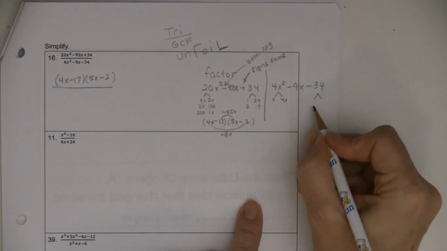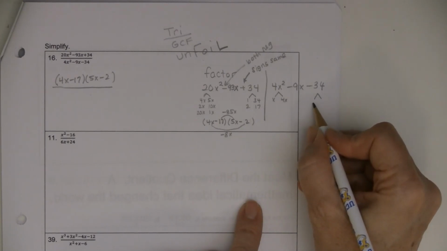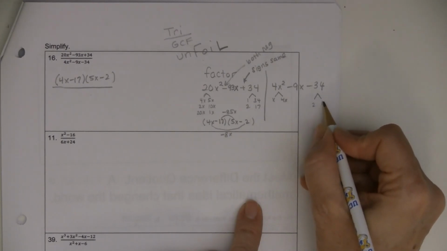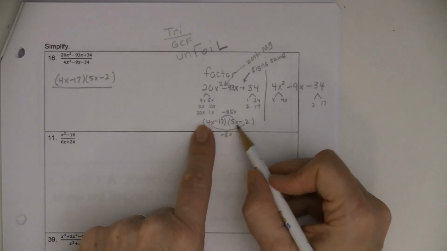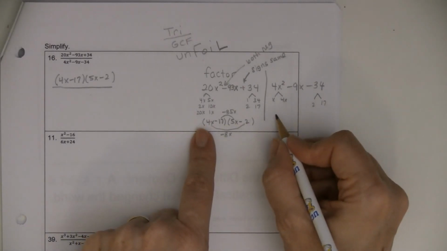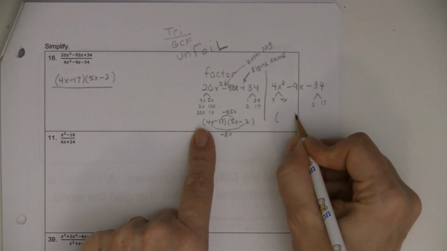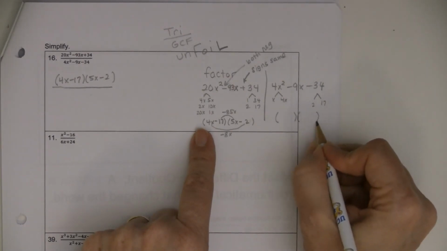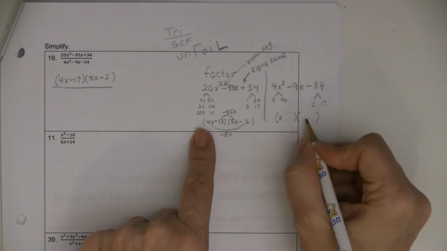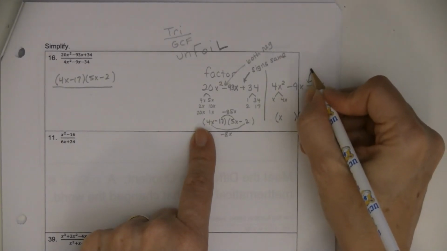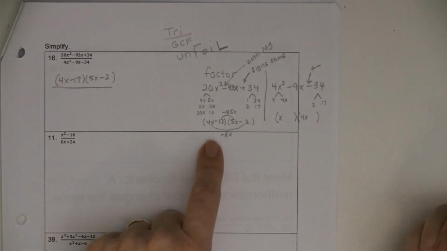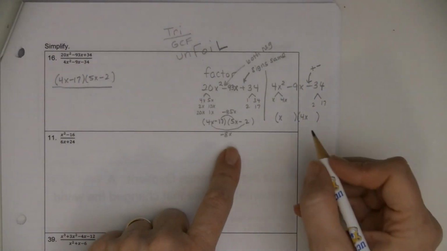Okay, this had 34. So that's either 1 and 34 or 2 and 17. And I'm kind of feeling like this again maybe has something to do with what I have. So I'm going to try this, and if it doesn't work, try, right? And now I know the signs are 1 positive and 1 negative. And right at this moment, I don't know which one is which, but I'm going to give it a try.